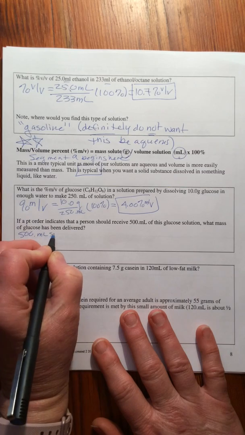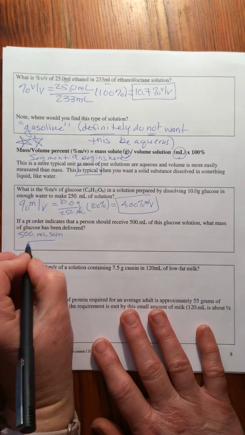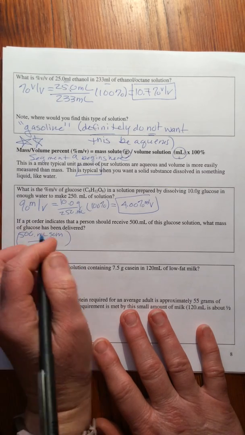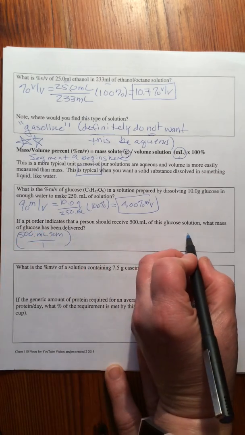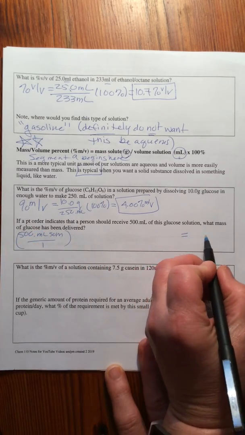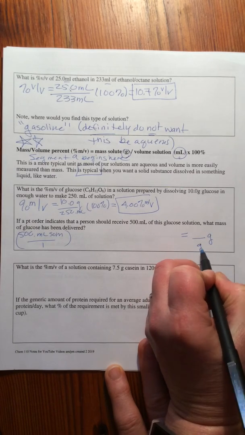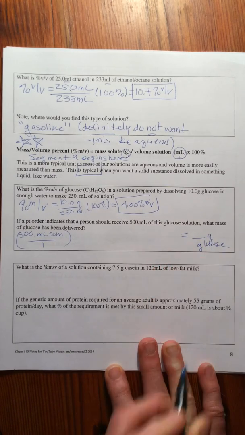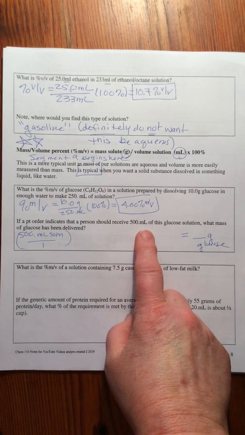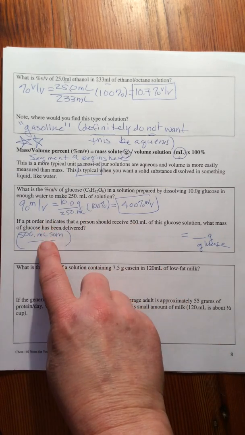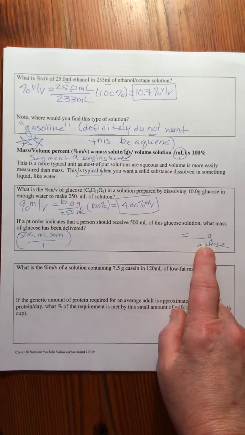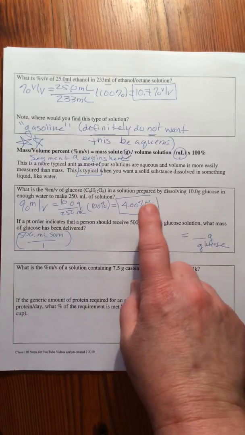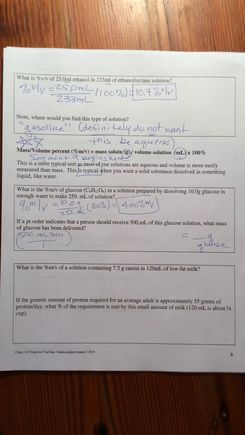500 milliliters of solution over 1 is our starting place. Grams of glucose is what we're looking for. And our thought process in going from milliliters of solution to grams of glucose means we need a percent mass by volume.